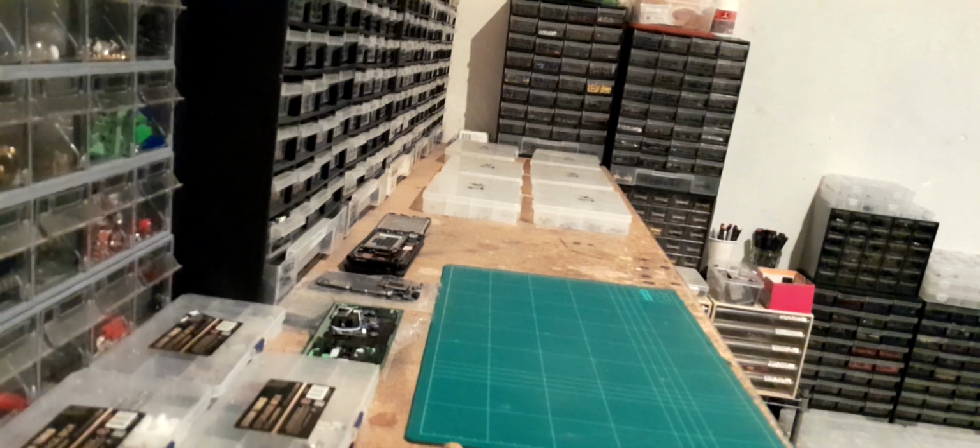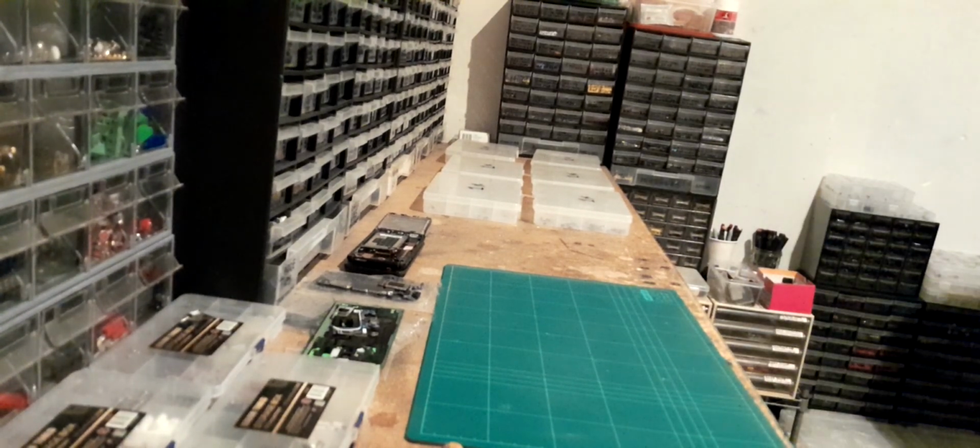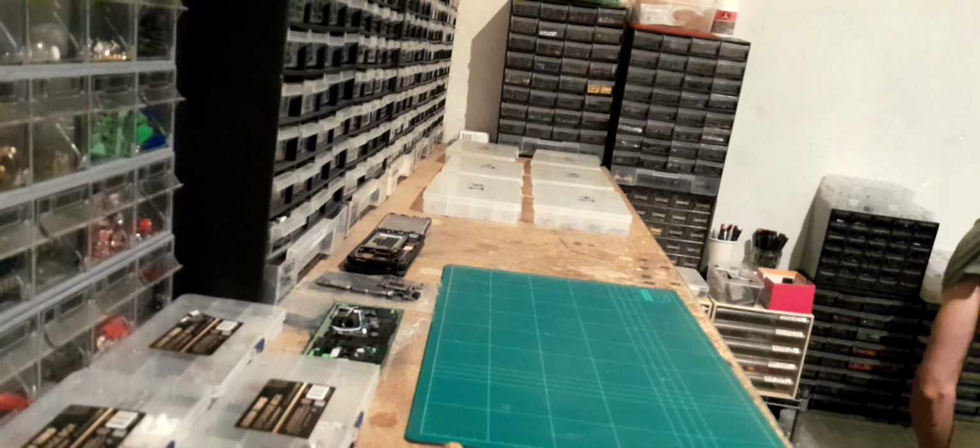So to get started, I think what I'll take is resistors. I'll take a power resistor, a variable resistor, and some random different sizes of variable resistors and fixed resistors.